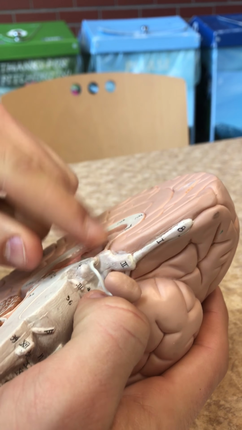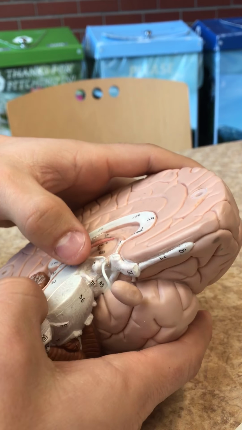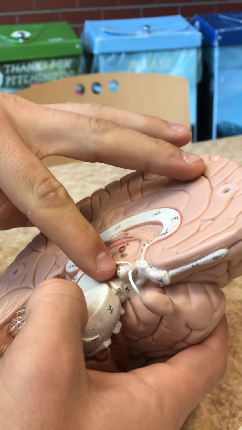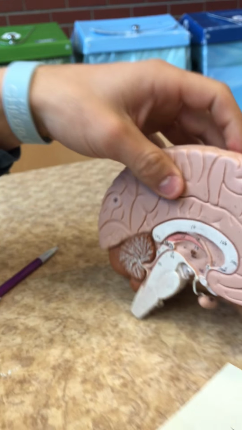Then you have the pituitary gland, which is your bean. Then the mammillary body, which is the little ball right here. And the fornix, which is 12. Okay. Alright.